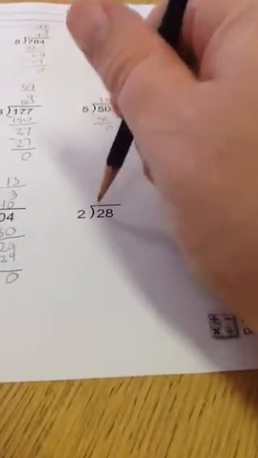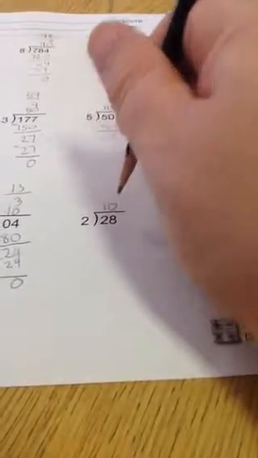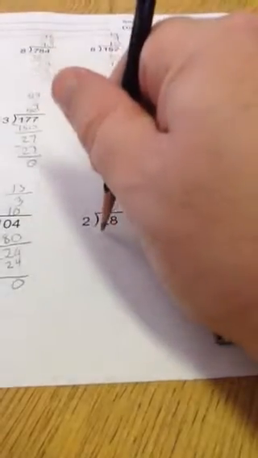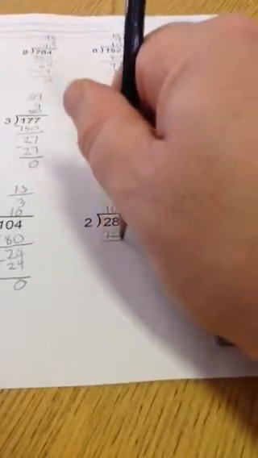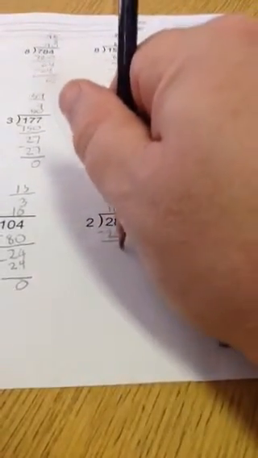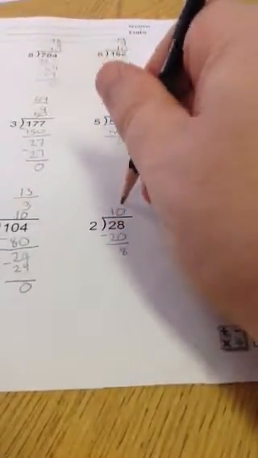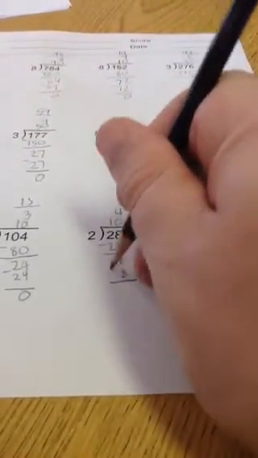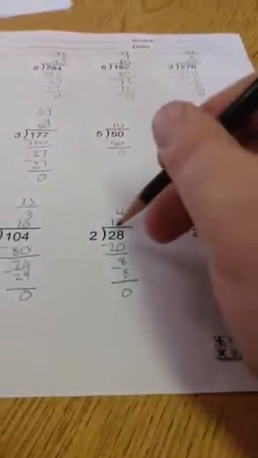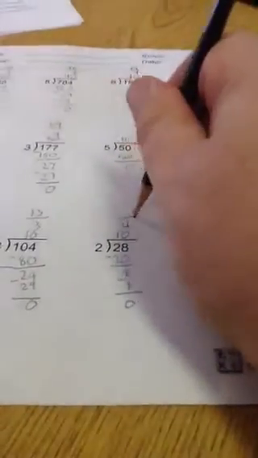10 plus 3 is 13. All right, last two easy problems. You got 28 and 2. 2 goes into 2 one time. Put up your 1. 1 times 2 is 2. Put your 0 down. 28 minus 20 is 8. 2 goes into 8 4 times. 2 times 4 is 8. Subtract, that's a 0. Add up your numbers. 10 plus 4 is 14.